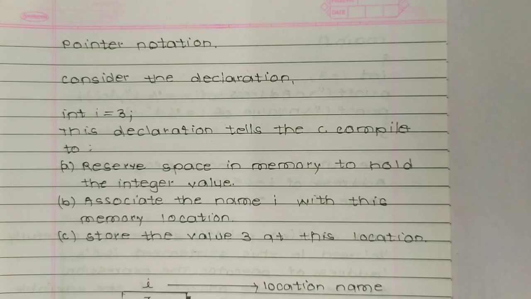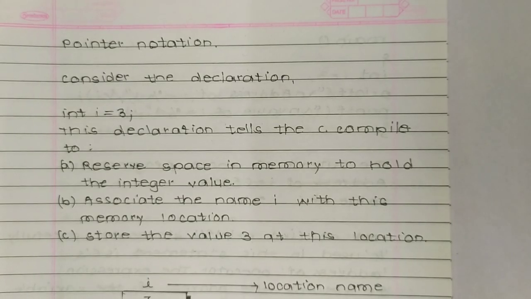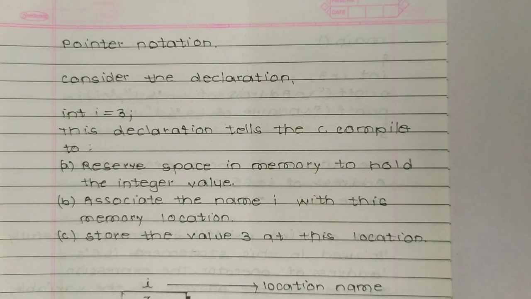This declaration tells the C compiler to, first, reserve space in memory to hold the integer value; second, associate the name i with this memory location; and third, store the value 3 at this location. So these are the few things the C compiler does with int i = 3.